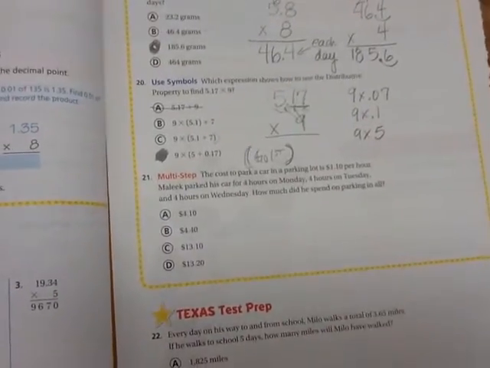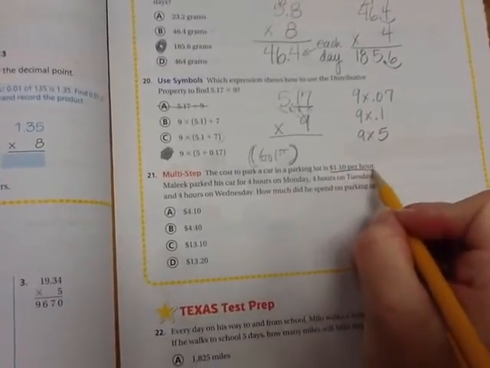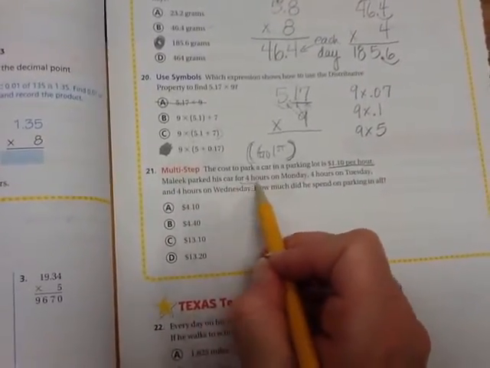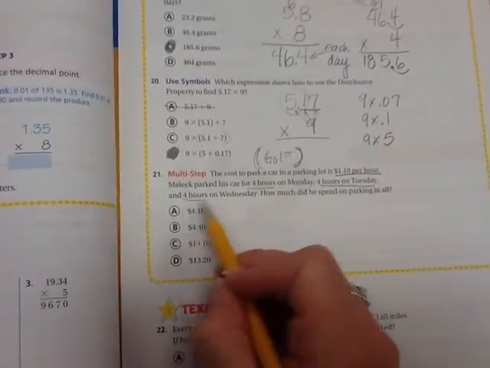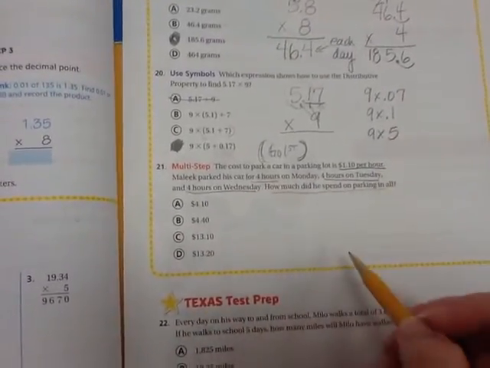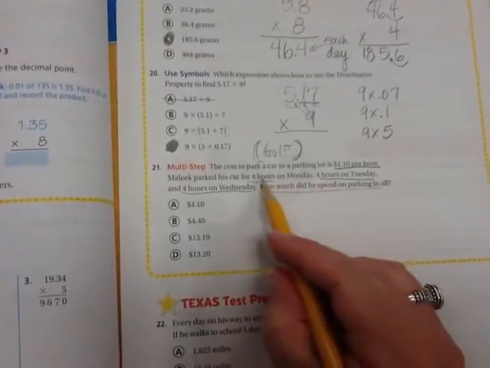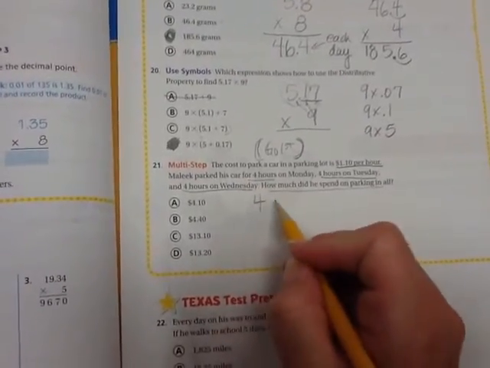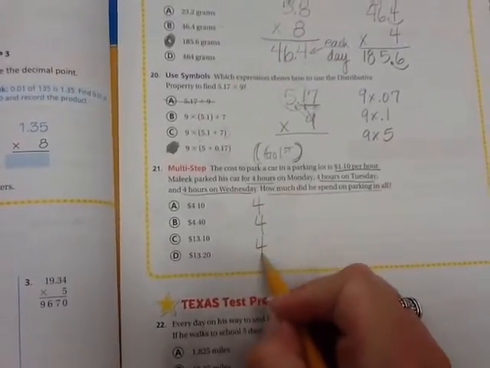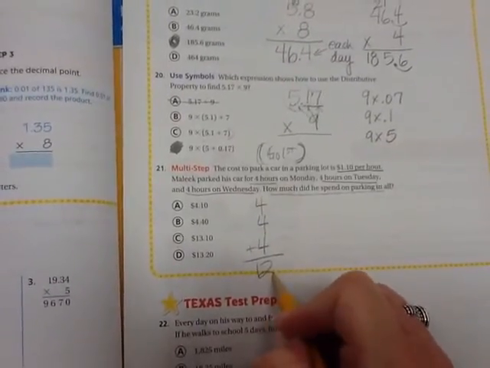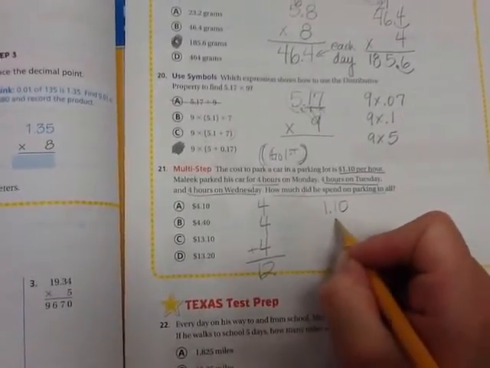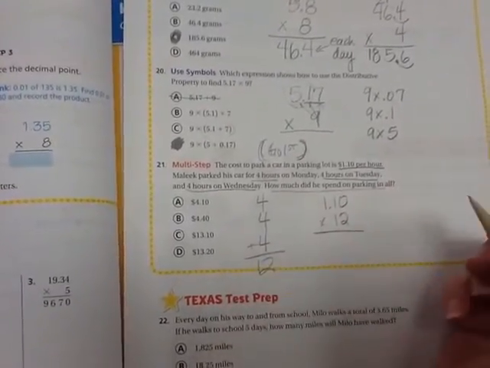All right, number 21. The cost to park a car in the parking lot is $1.10 per hour, or 1 10/100. Malik parks his car for 4 hours on Monday, 4 hours on Tuesday, 4 hours on Wednesday. How much did he spend in all? Well, first of all, how many hours did he do this total? We've got 4 on Monday, 4 on Tuesday, and 4 on Wednesday. That's going to give me 12. Okay, so I've got 1 1/10 times 12.